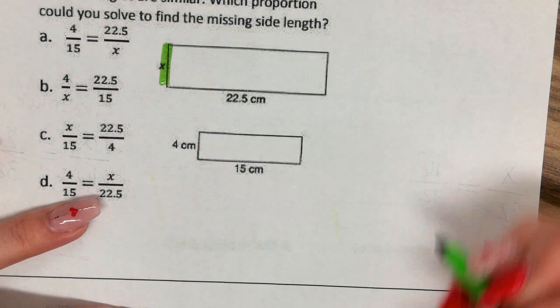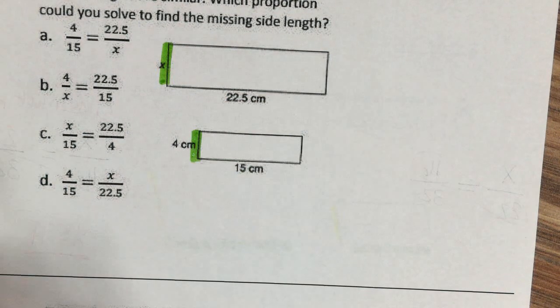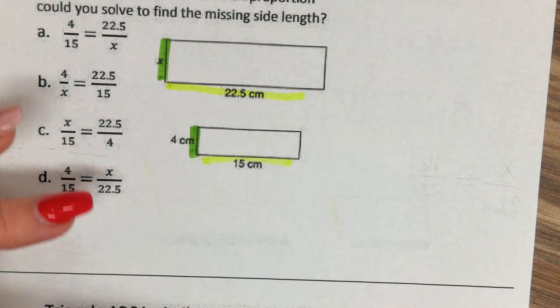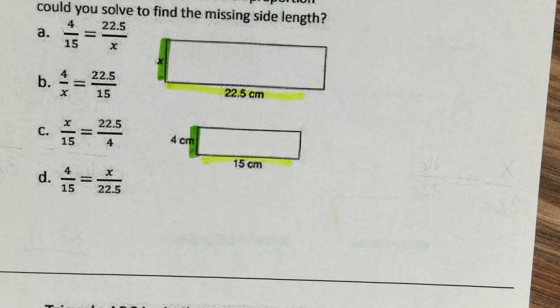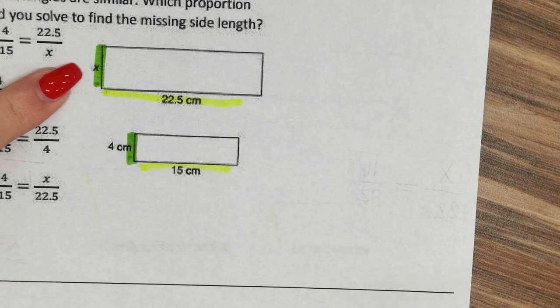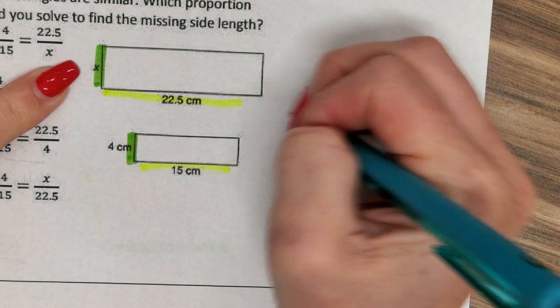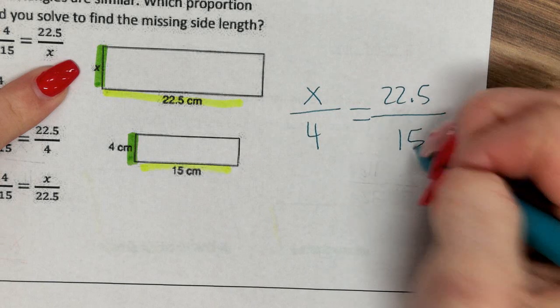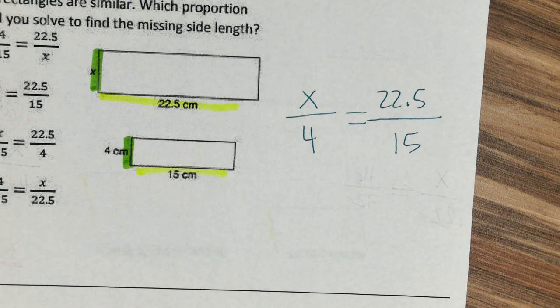Yes? So everybody take your highlighters. What does X correspond with? 4. All right, what does 22.5 correspond with? 15. Don't look at their answers. Go make your own ratio. So I'm going to do X over 4 equals 22.5 over 15. Don't even solve it. Just make your ratio. Now you can choose the answer based off if it's set up correctly.